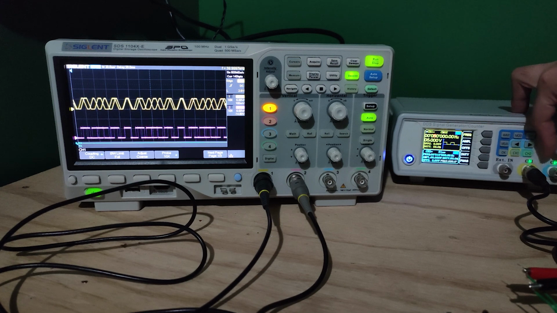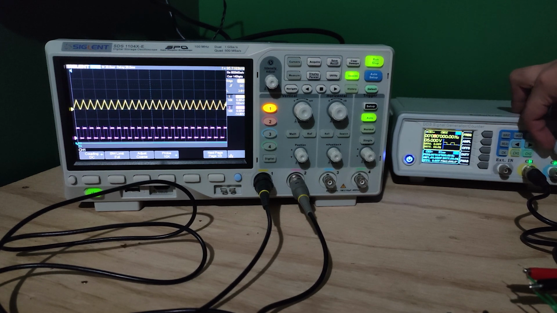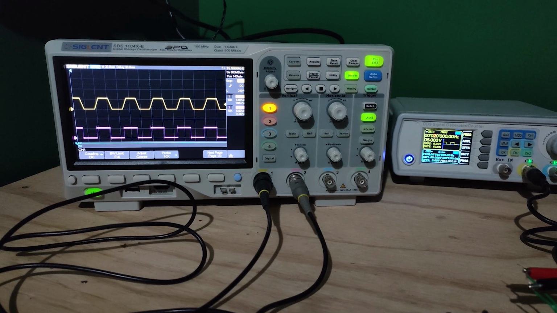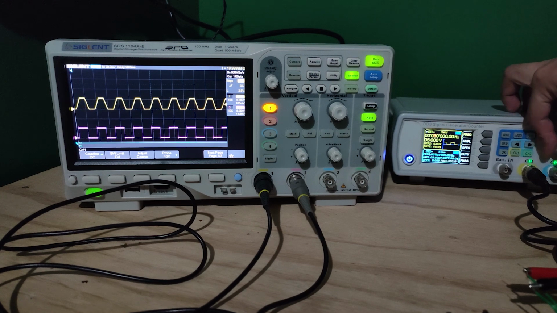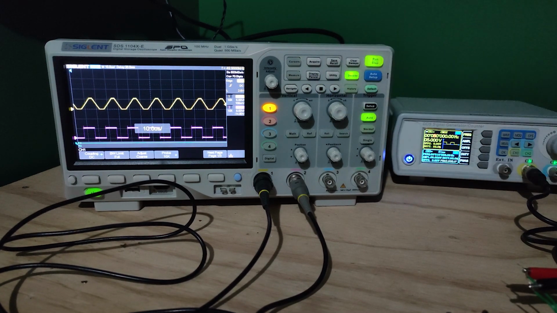Let's increase again the frequency. 70 kHz, 100 kHz, 150. Go back again, we restore the output amplitude of the signal. Let's raise it again. We can see the slew rate at hand in this case.